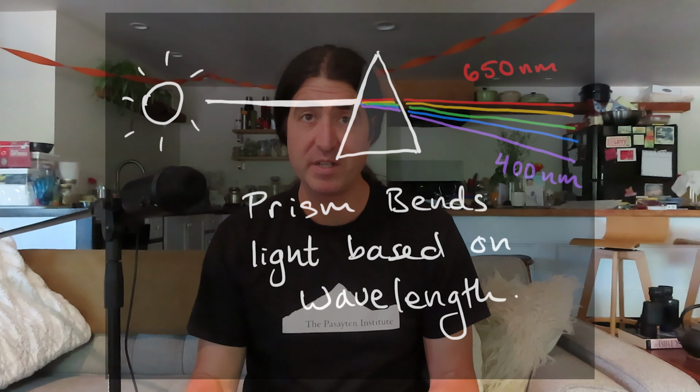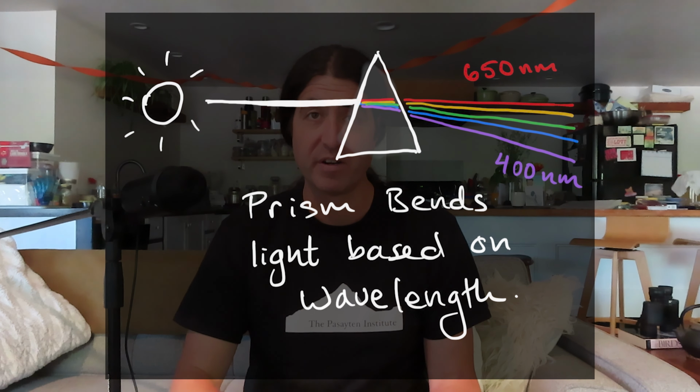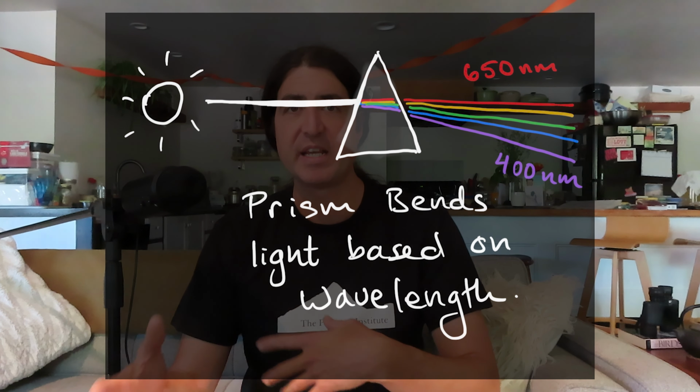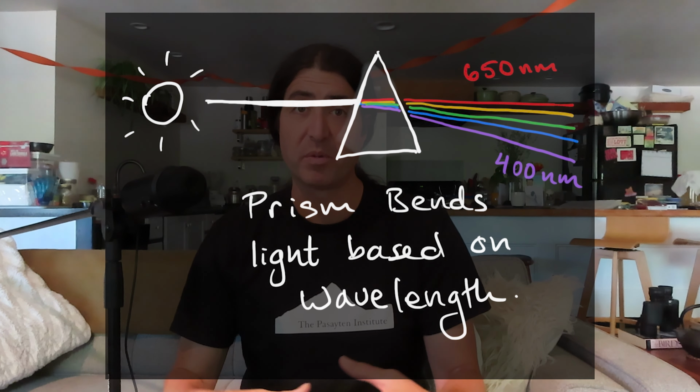Now, when we take normal light that we see every day, like sunlight, and pass it through a prism, we can see how that white light will turn into different colors. It spreads the spectrum out. So we see red and orange and yellow, green, blues, and purples.